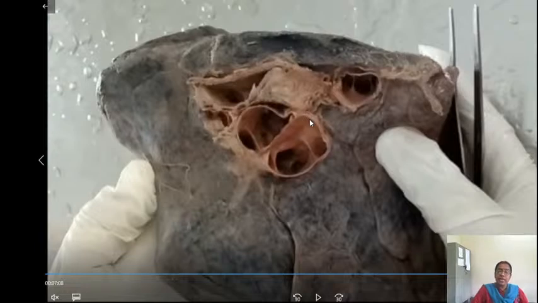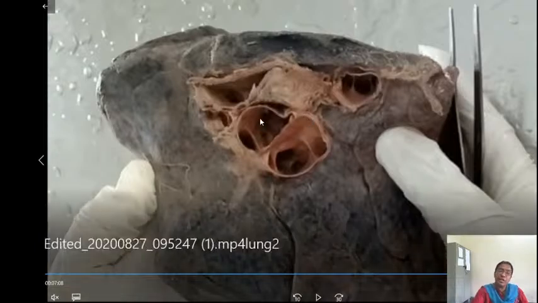So by these features, and other than that, when you see the hilar structures at the hilum of the right lung, see the epiarterial and hyparterial bronchus. So above the pulmonary artery you will be going. So this is the pulmonary artery. You will be going above the pulmonary artery. So when you see the lumen itself, when you see the thickness itself, you can identify.